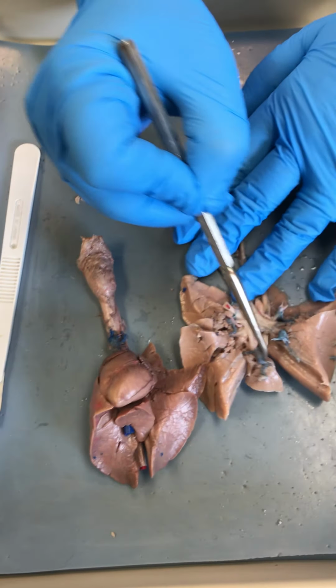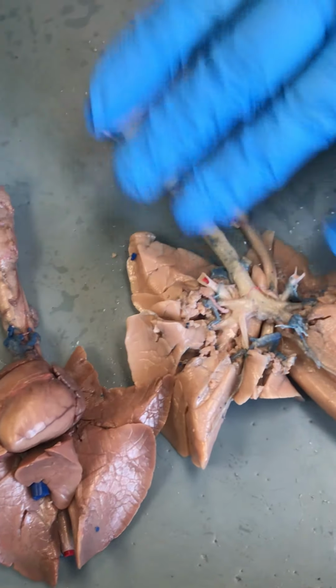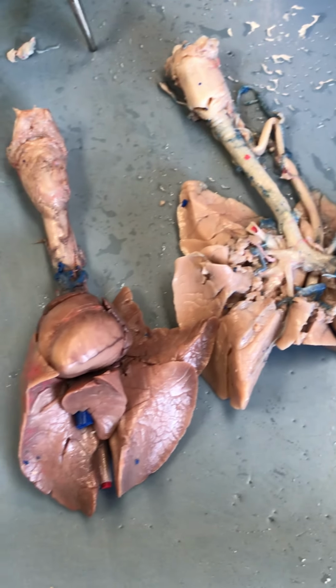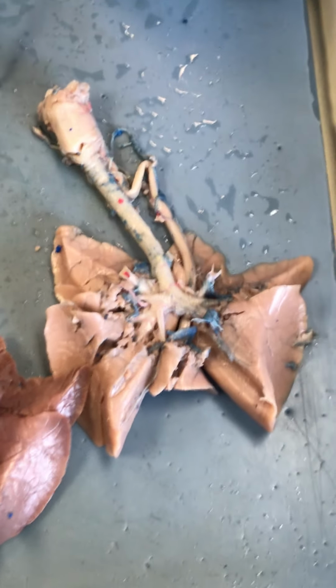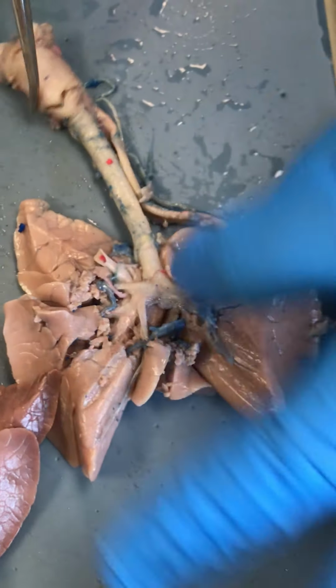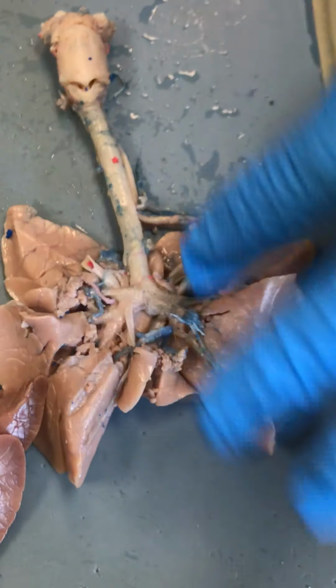Welcome to pig dissection number 3. In this video, we are going to look at the respiratory system of the pig. Now, in our previous video for the models, we looked at the structures that we are going to identify here.